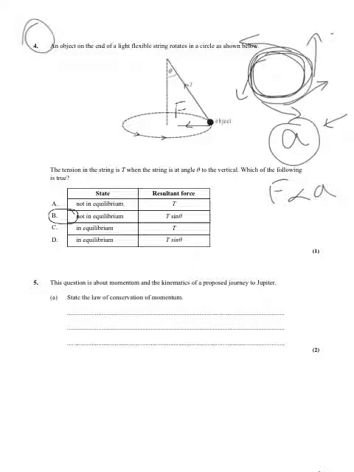Because as you can see, and this is a good equilibrium question, the actual force towards the center of this circle, if we resolve horizontally, is F sine of that angle. Okay, so don't worry if you didn't get that one right. And you didn't have to do this one either because we haven't quite got there yet.